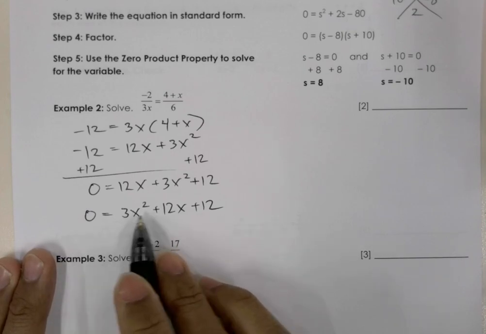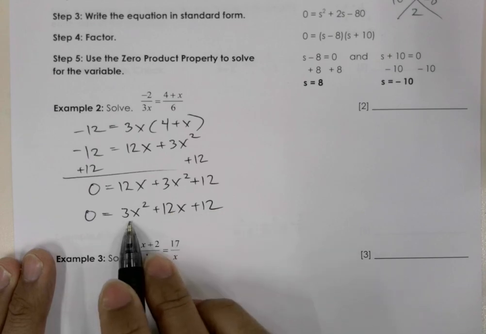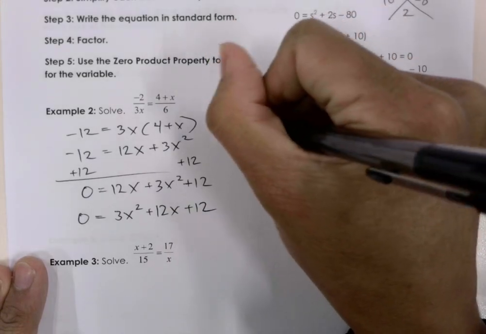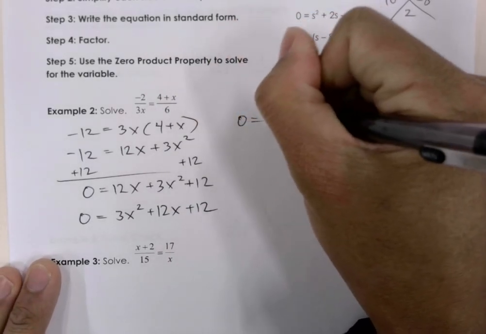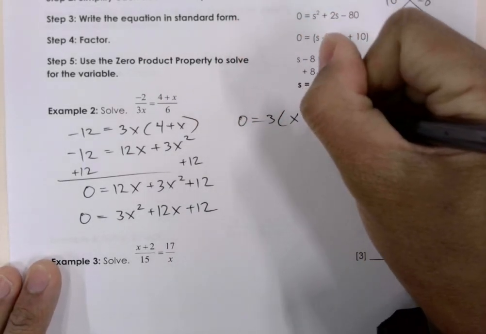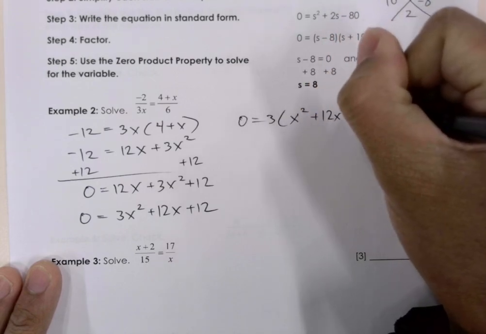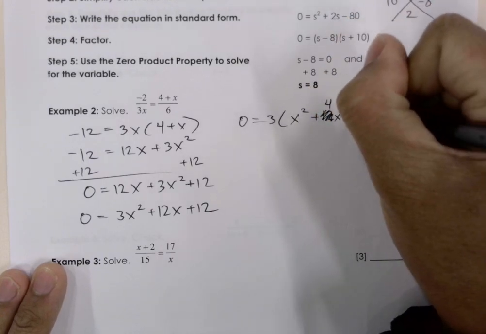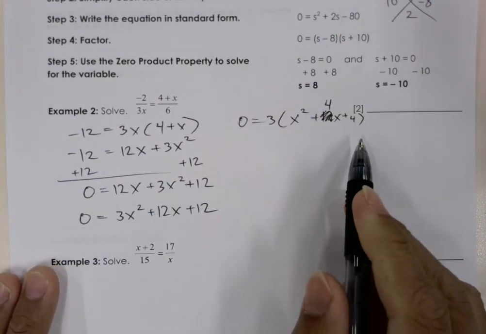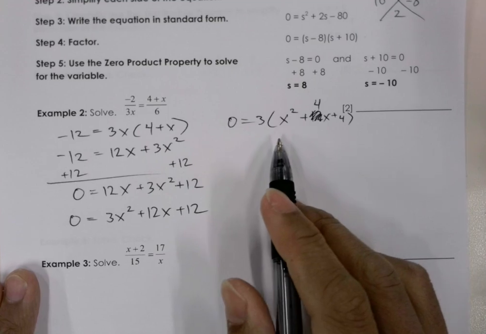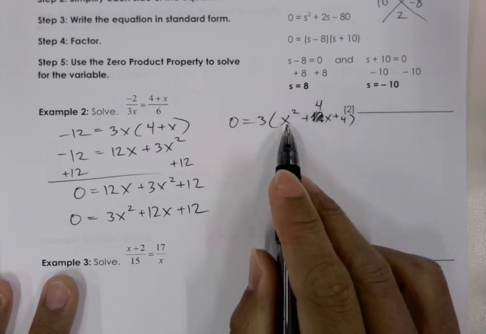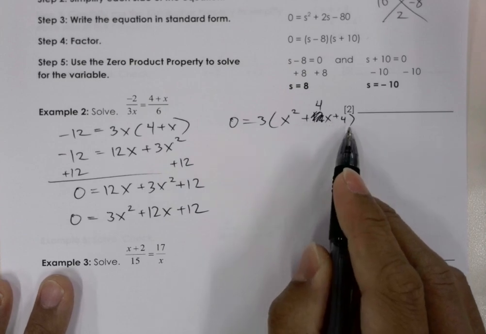But before we do, let's go ahead and factor out the greatest common factor between 3, 12, and 12, which is going to be 3. So let's do that over here. So 0 is equal to, pull out the 3, and I'll get x squared plus 4x plus 4 in parentheses. Okay, so now we want to factor this center portion, right? This factor here, the x squared plus 4x plus 4.